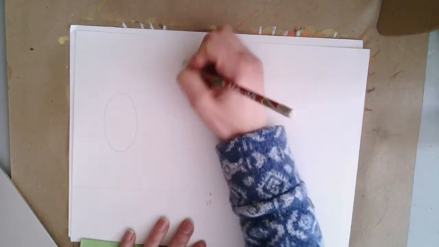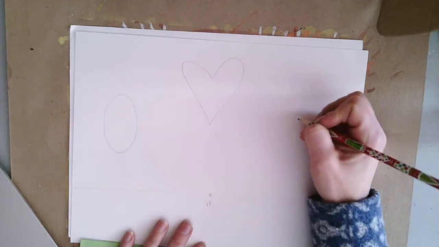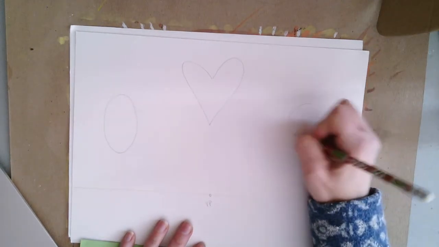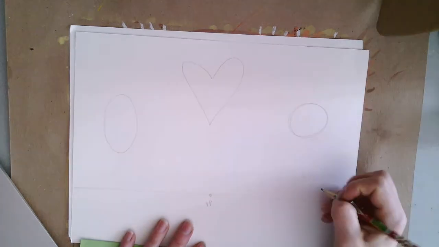Try to come up with 5 shapes. To make this easy, spread out your shapes throughout the paper so that they're not overlapping and that they're spread out from each other.